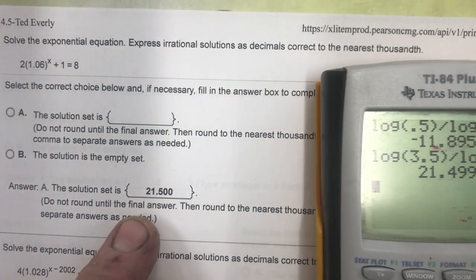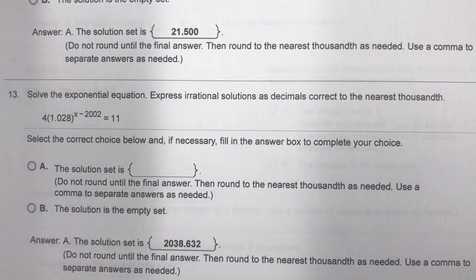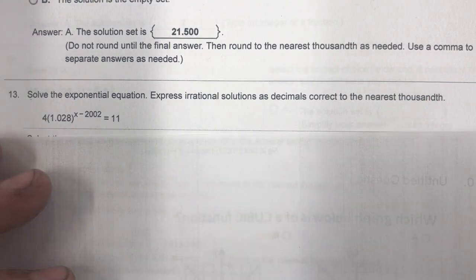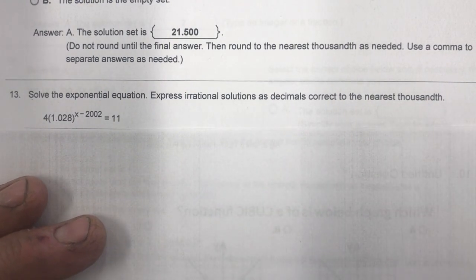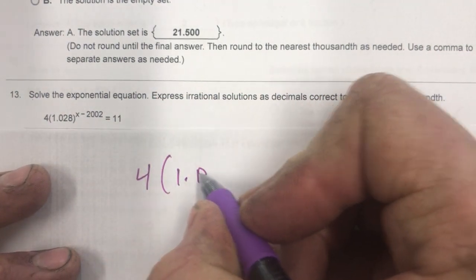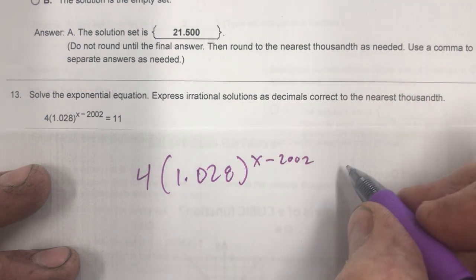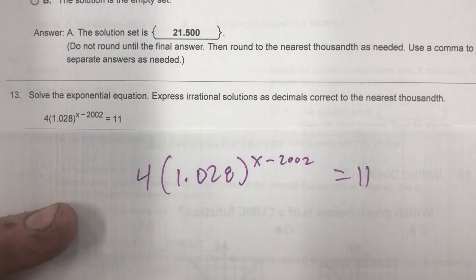There you go, 21 point, there you go. We got it now. Okay, 13. This is the last one of the exponents. I got 4 times 1.028 to the x minus 2002 equals 11.